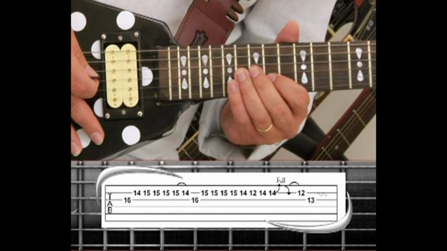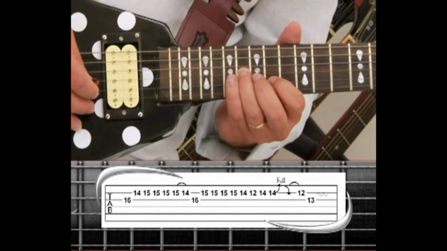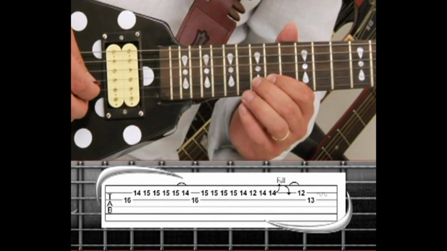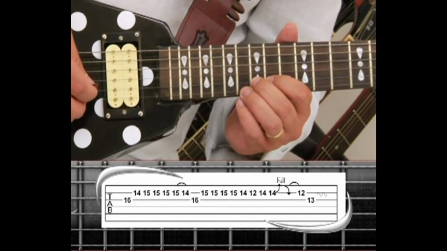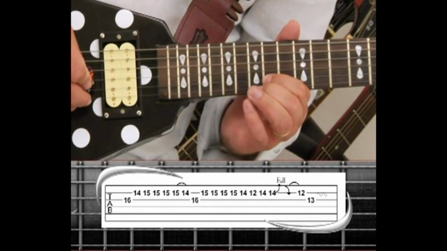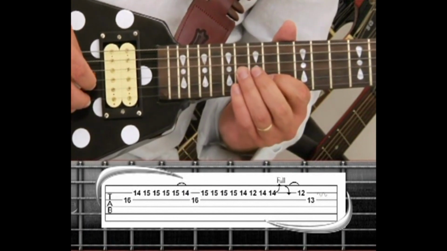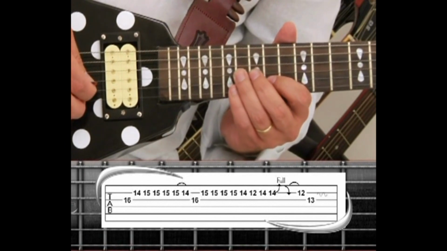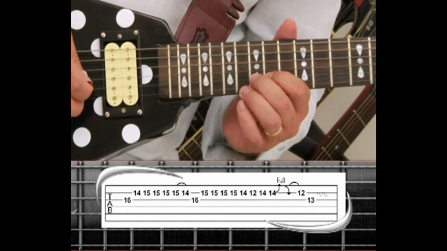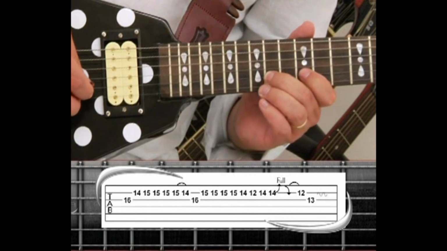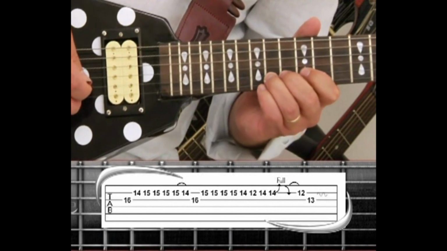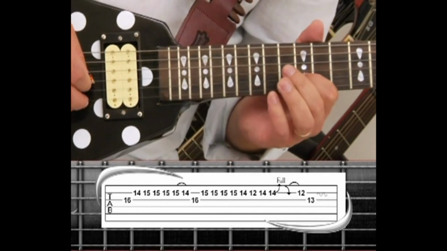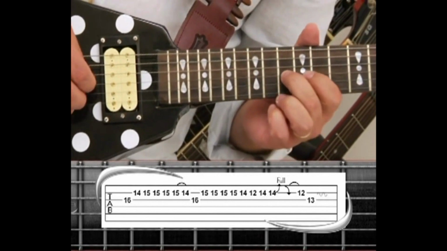Start phrase 18 on the 3rd string 16 with the ring, to 2nd string 14 with the index, middle to 15, and pick 4 times, pulling off to 14, repeat the 3rd string 16, pick the 2nd string 15 4 times, drop down to 14, 12, back to 14, 14 with the bend, release and pull off to 12, and end on the 3rd string 13 with vibrato.